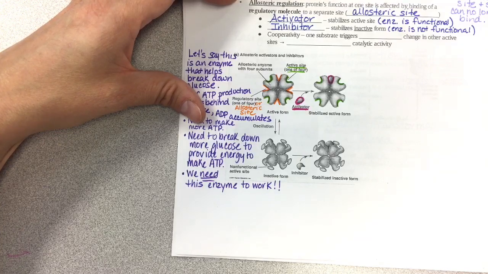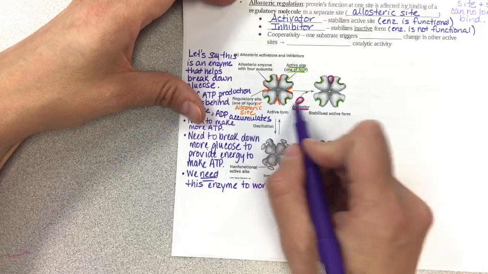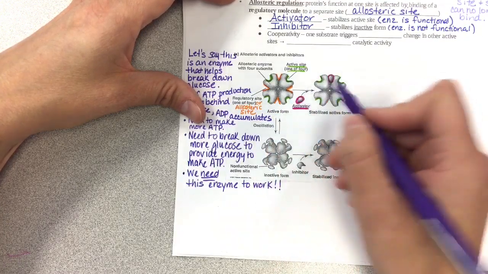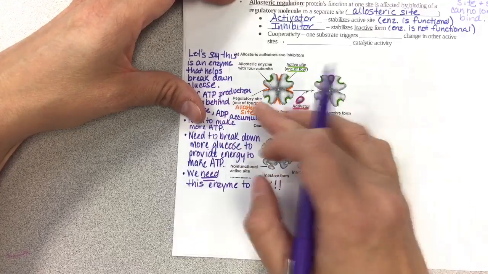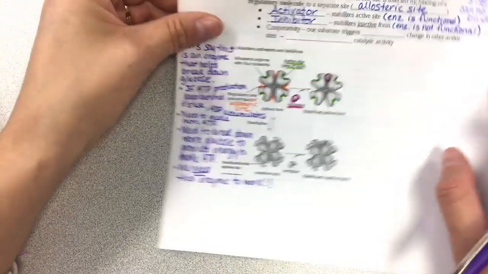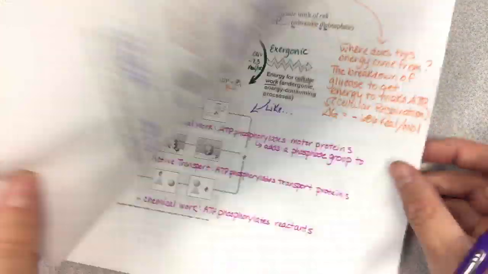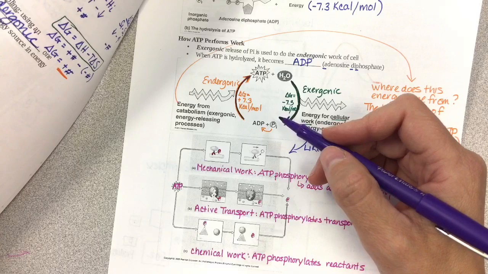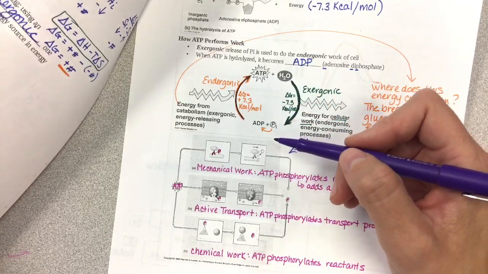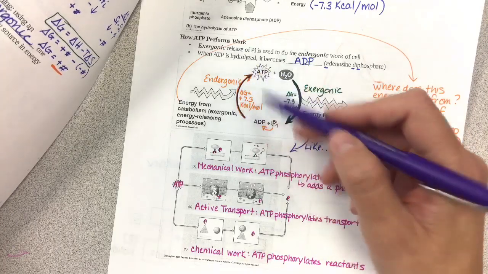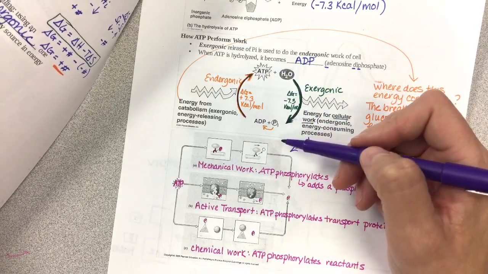So therefore, we want an activator that is going to stabilize this enzyme so that it can work to break down glucose. So you know what stabilizes it? If we go back here, what accumulated? ADP, right? In the cells, the cell can't see, oh, we need to speed this up because this reaction's happening more.